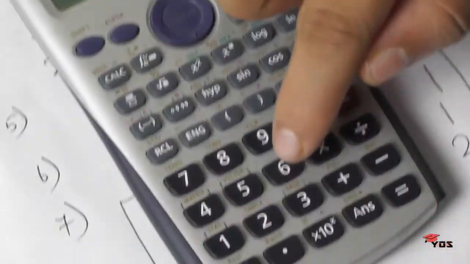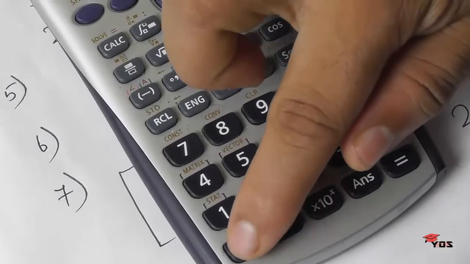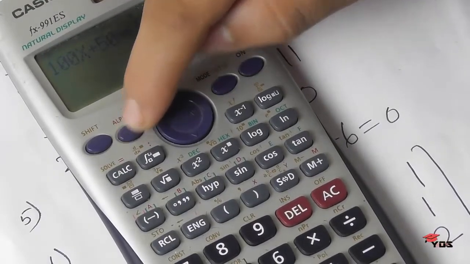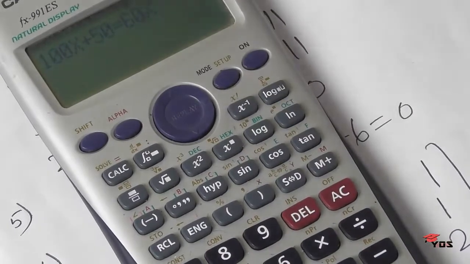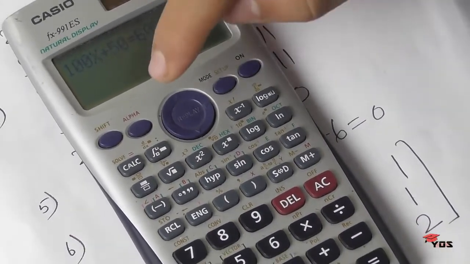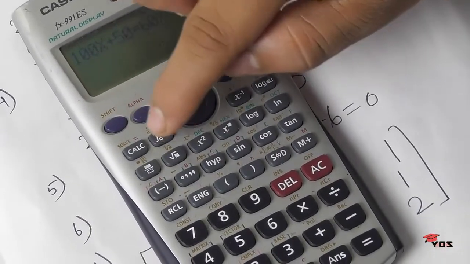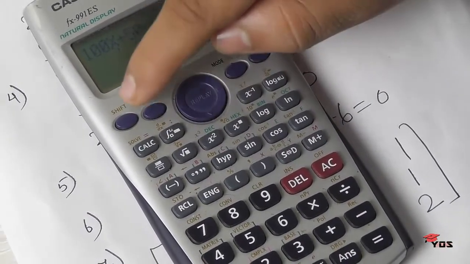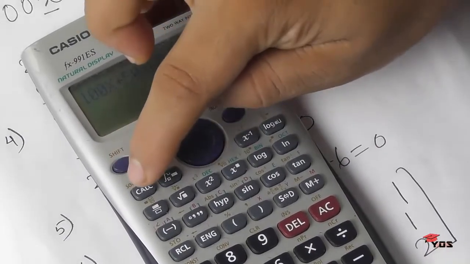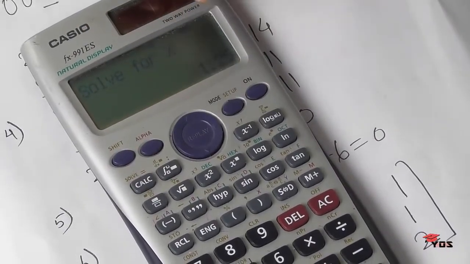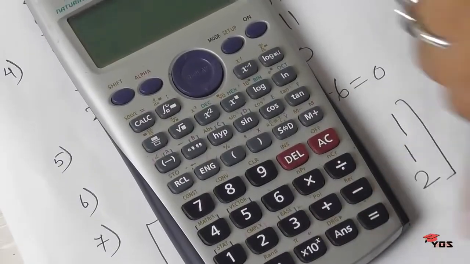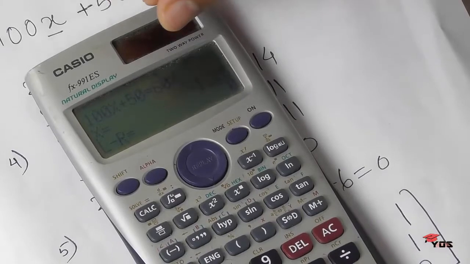So we have this 60, and again we want to type x. So we have alpha and x, and now we want to solve this equation. So we have to use shift and this button CALC. Shift CALC, what we have is solve. So shift CALC, and it will solve for x. If you now press equal to, it will give you the value of x.